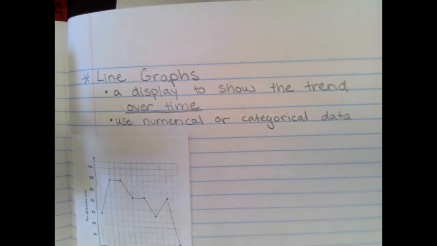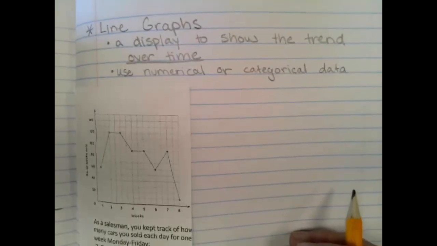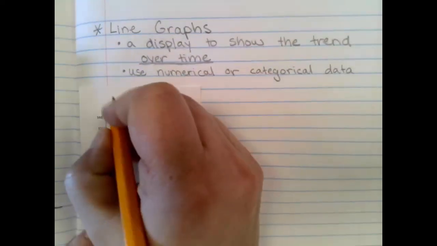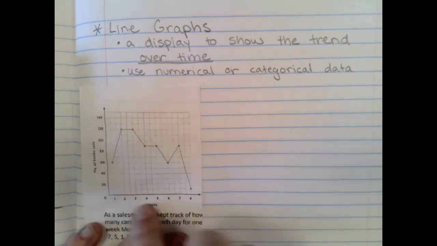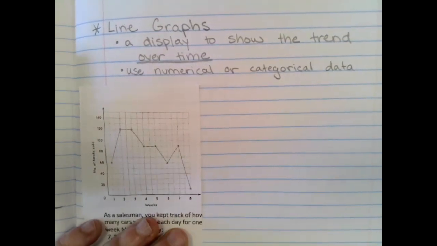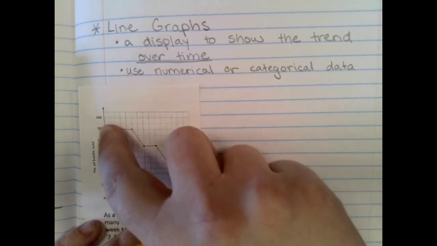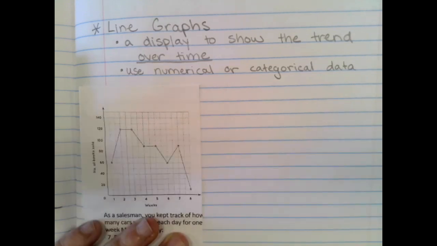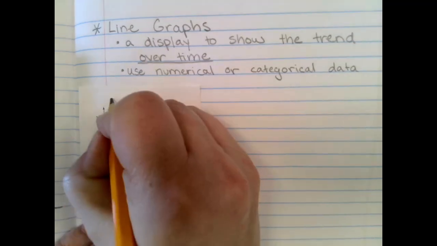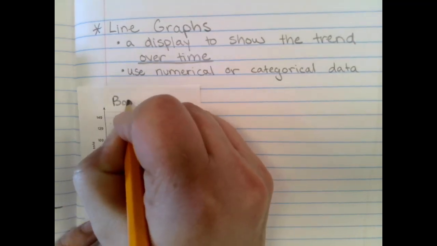All right, so as we take a look, again, I forgot the title. Based on what you notice, what do you think the title is going to be? We have weeks and number of books sold. So this is going to be our book sales.